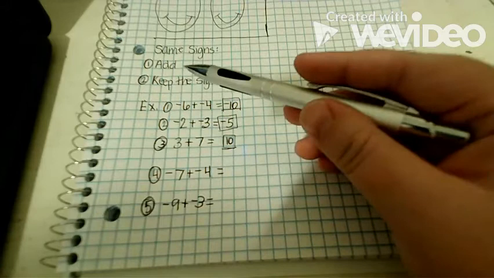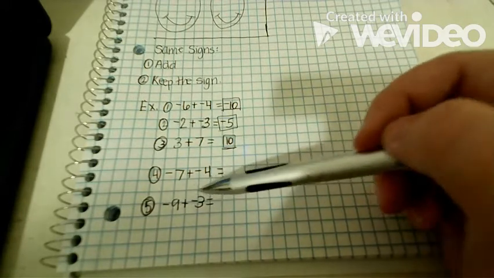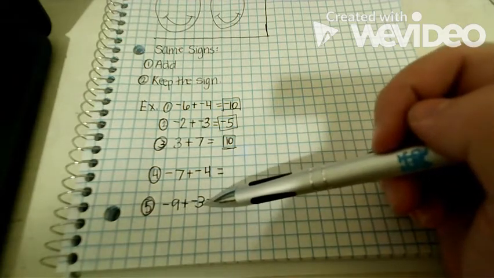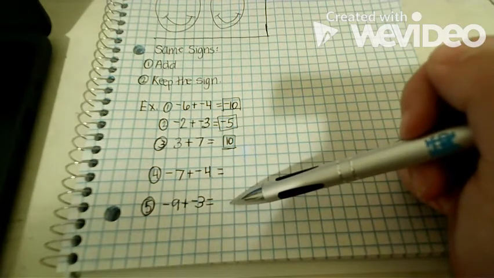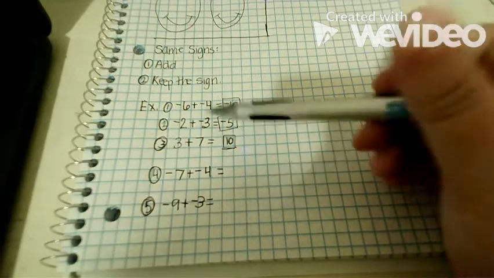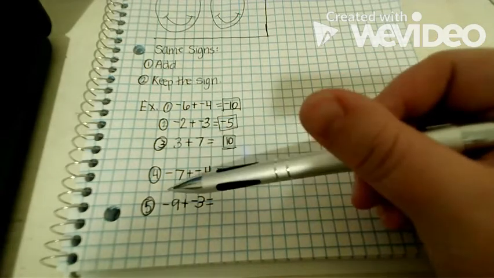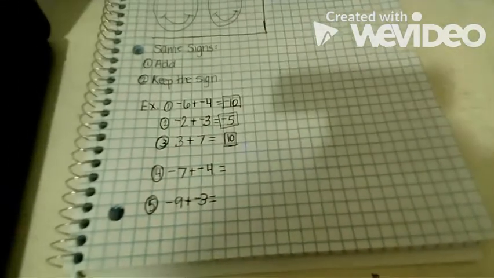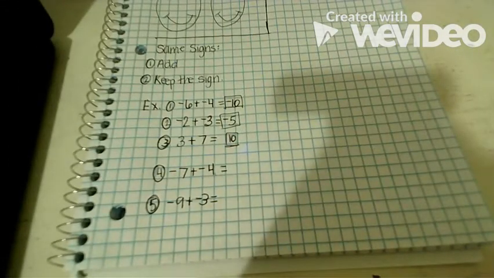So you're going to add them like normal, just ignore those negatives for now. Add them like normal to get an answer number. And then keep the sign that they already have. So add that negative back in there. Pause the video. Take a minute to try them. When you're ready, unpause the video and I'll show you what I get.